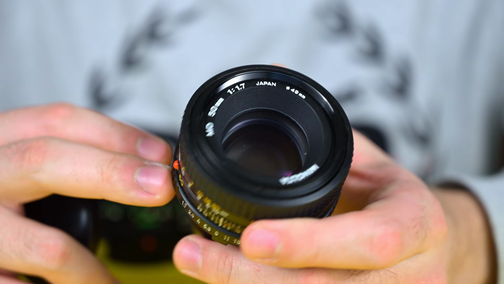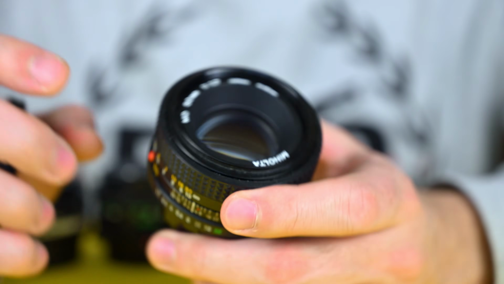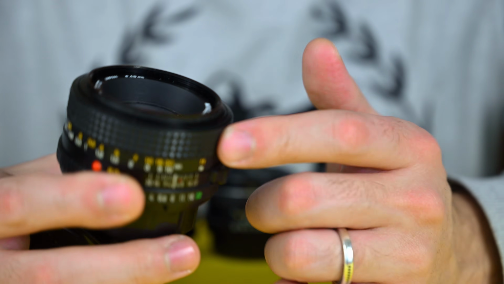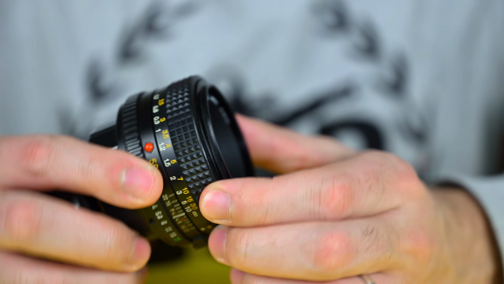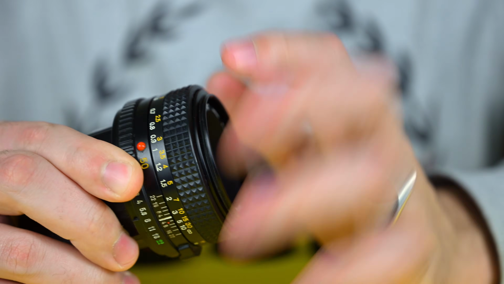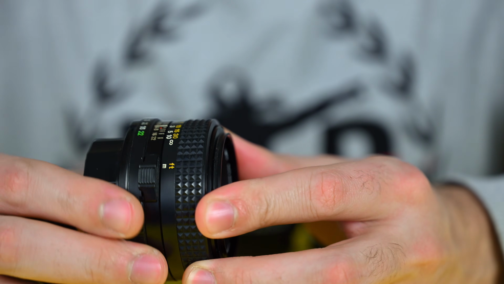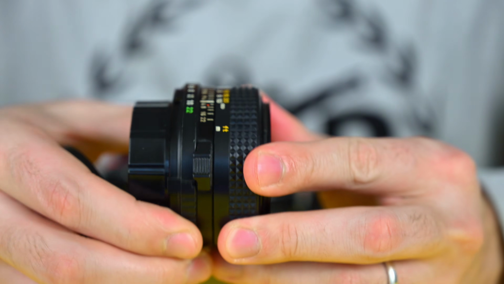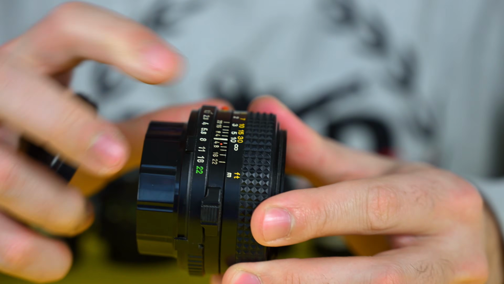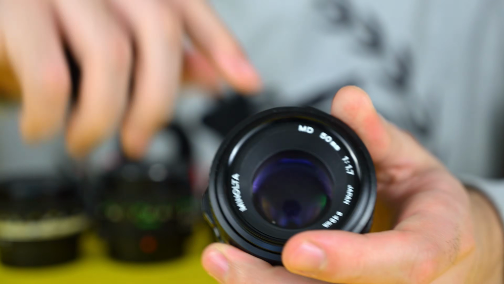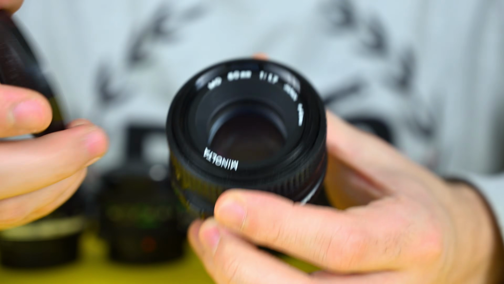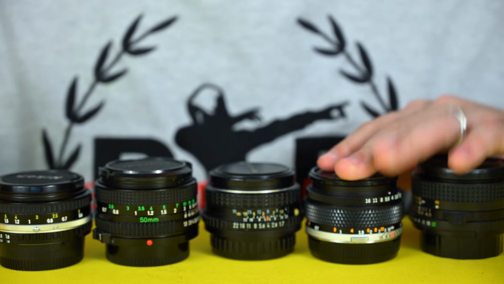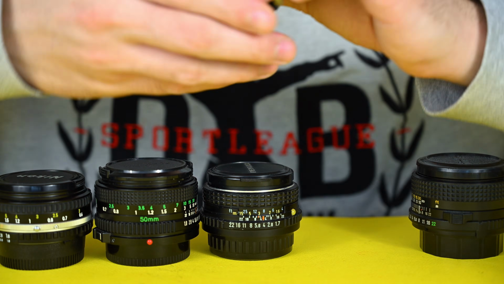The first is the Minolta, whose materials are plasticky. I don't really like the materials. I give it 2 points for materials. Focusing ring, it's perfect, 3 points. And 3 points for the aperture ring, which is one of the best aperture rings because it's really smooth, as you can see, and we have got half clicks, which is really important for photography. Really good cap, and the total is 8 out of 10 for the Minolta.